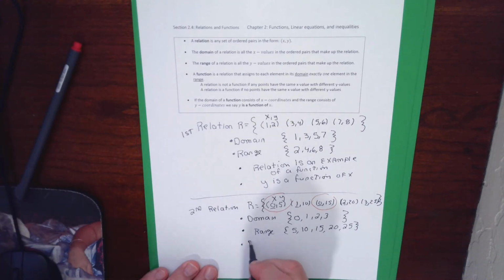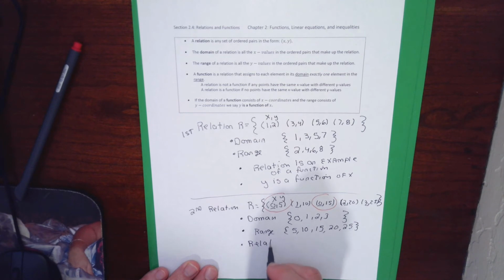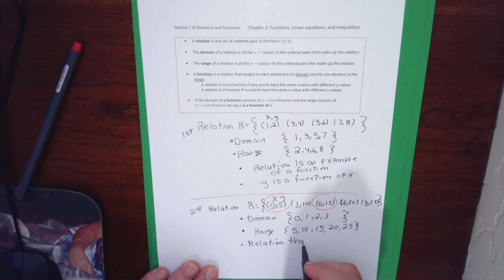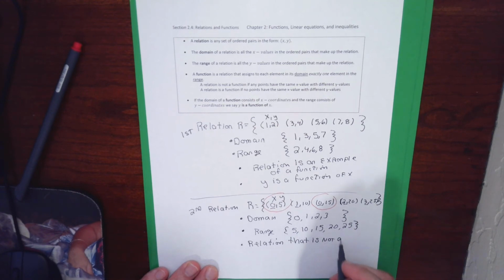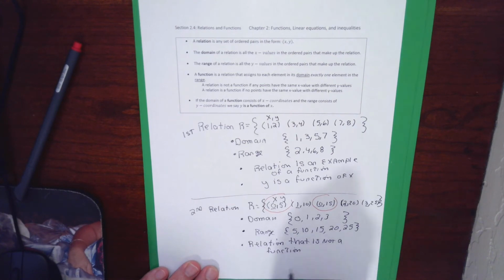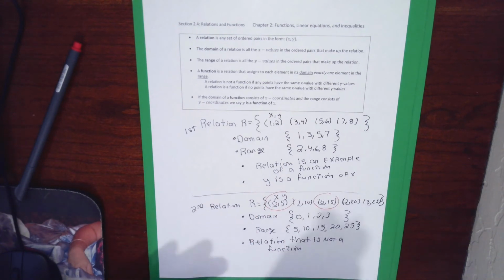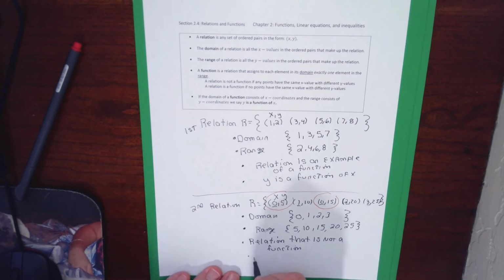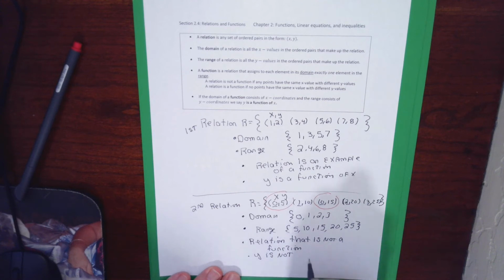This is a relation that is not a function, because I have 2 points with the same x with different y's. So we couldn't say y is a function of x. I guess if I wanted to, I could say y is not a function of x, because this is not a function.